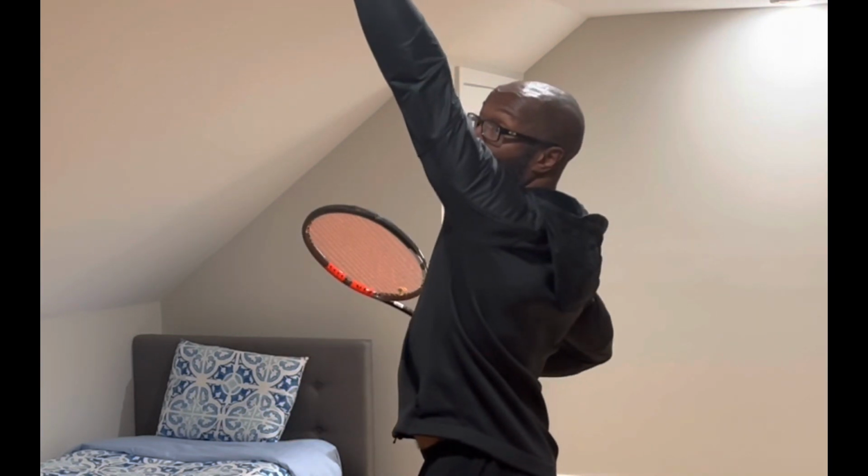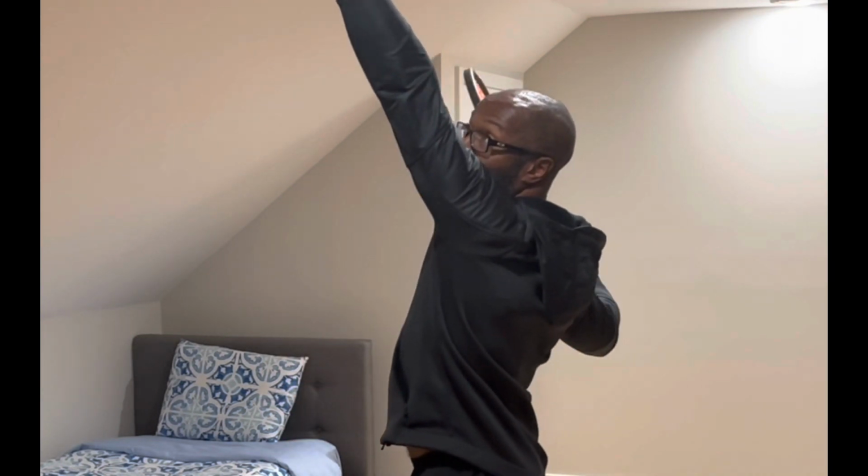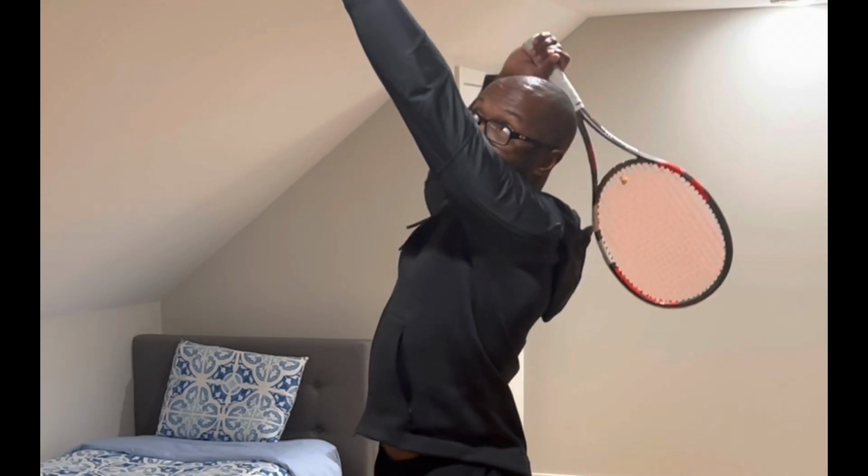In this case, I was able to really vibe with the recommendation of keeping my arm up during the whole service motion. Keep it up, swing, and really exaggerate keeping the arm up.